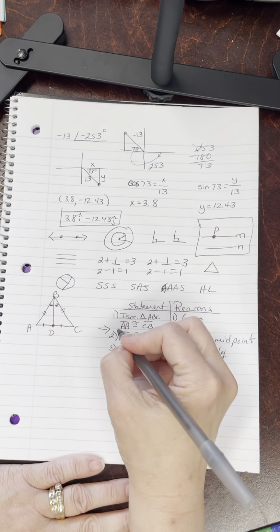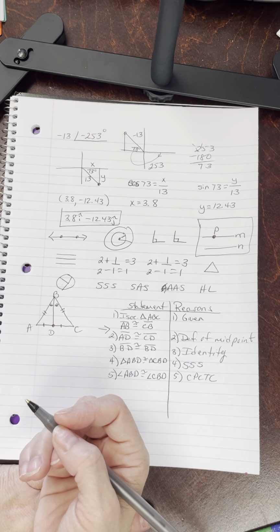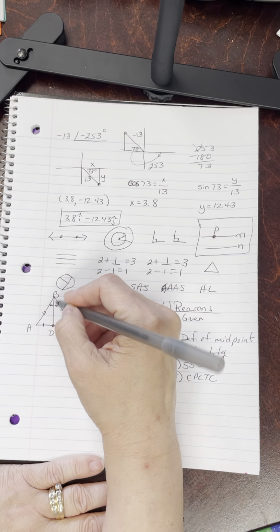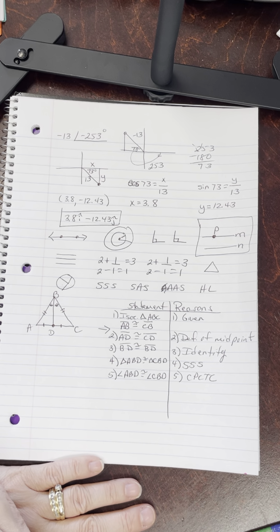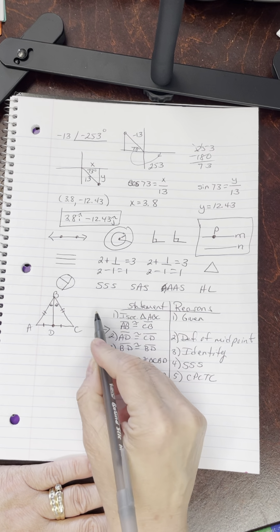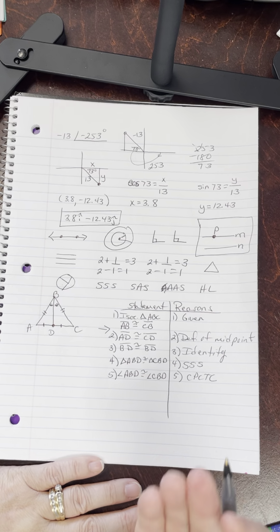And so I should have stated here in 2 that I'm going to draw a median BD connecting to side AC. And that's what they're putting there in their step 2. And that they used as technically part of their given. It's kind of how I accidentally omitted it, but it should be stated in there that BD was inserted into the shape as part of the givens.